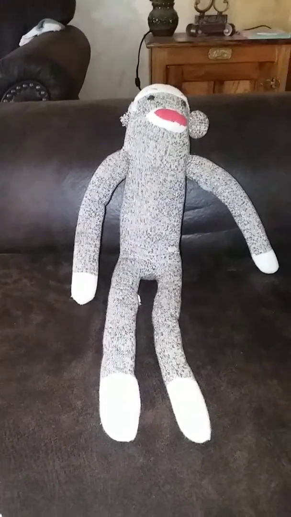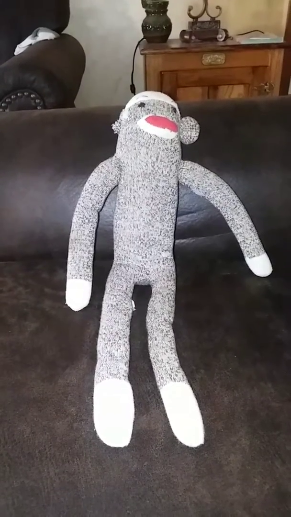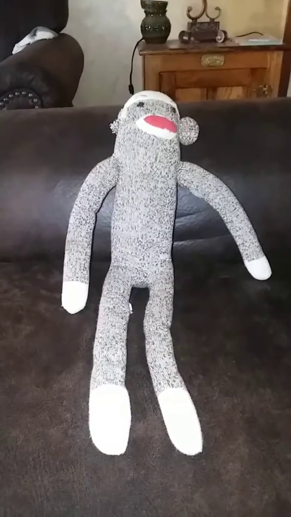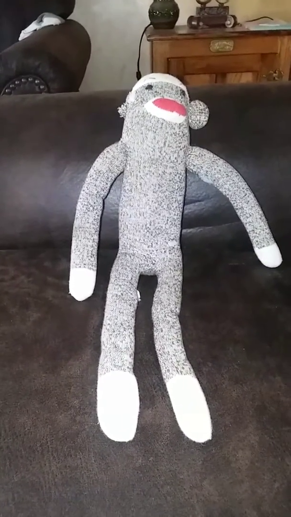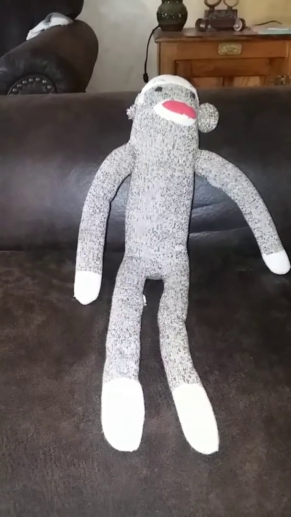Hi, this is my video on joint movements, and I'm using a sock monkey missing an ear, but he's nice and flexible, so I thought he'd make a good model for showing some of these movements. Okay, the first two we have are flexion and extension.